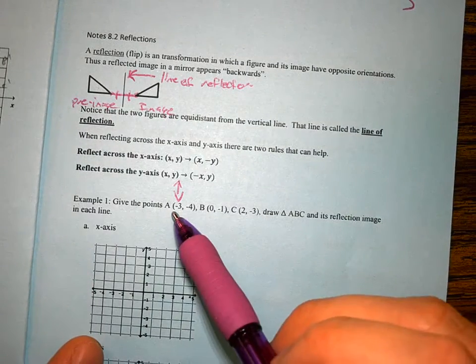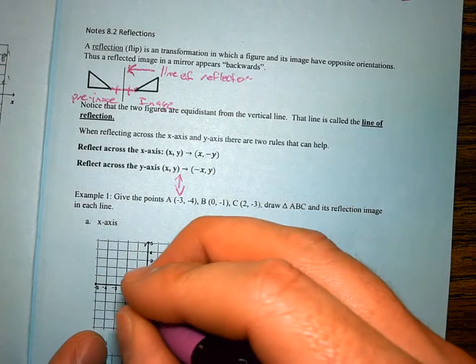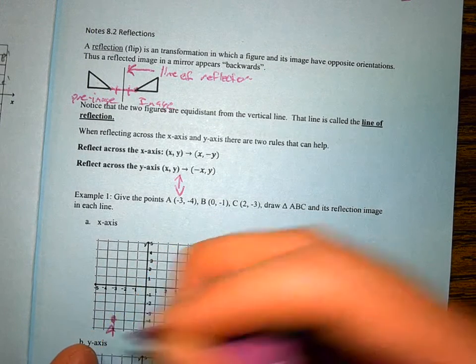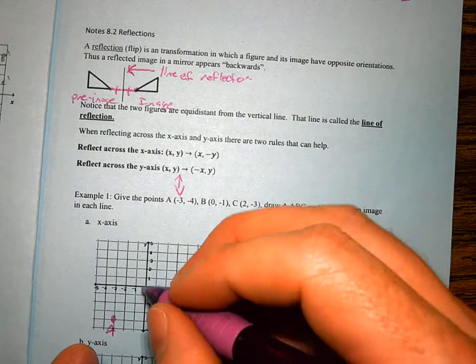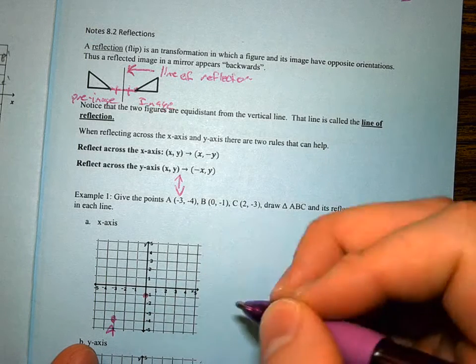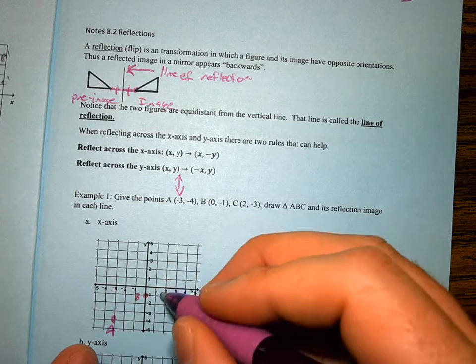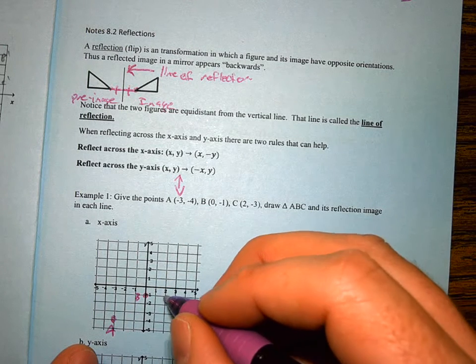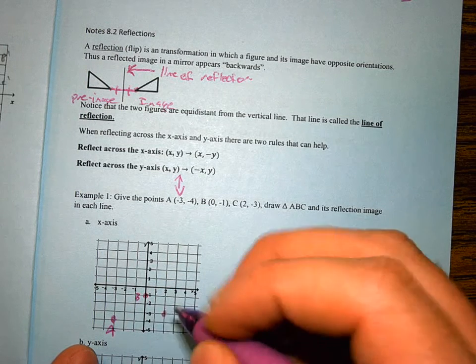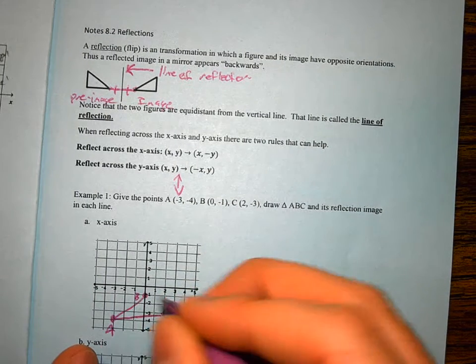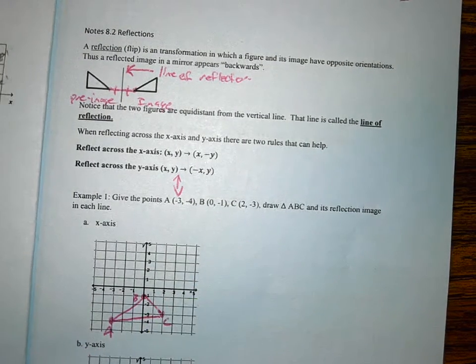So given that point A is -3, -4, B is 0, 1, and C is 2, -3. This is a triangle. Alright.